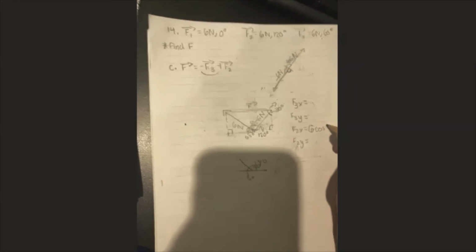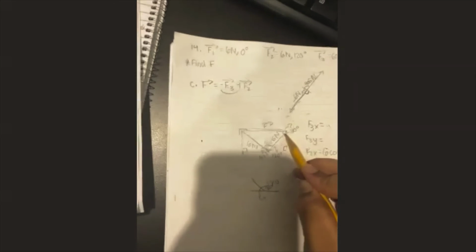So cosine 60. So this is the formula that we're going to use to find f2x.